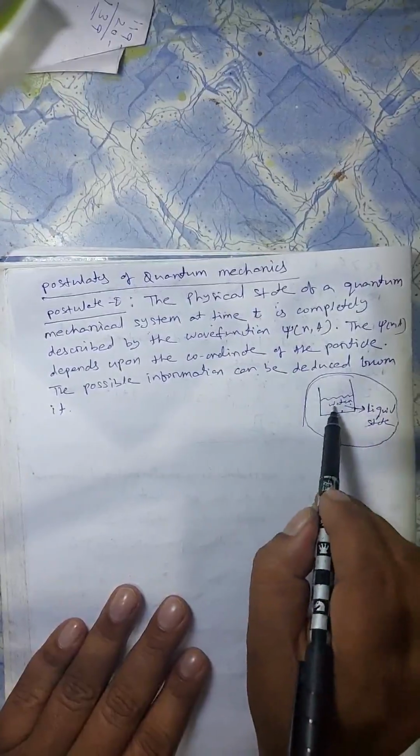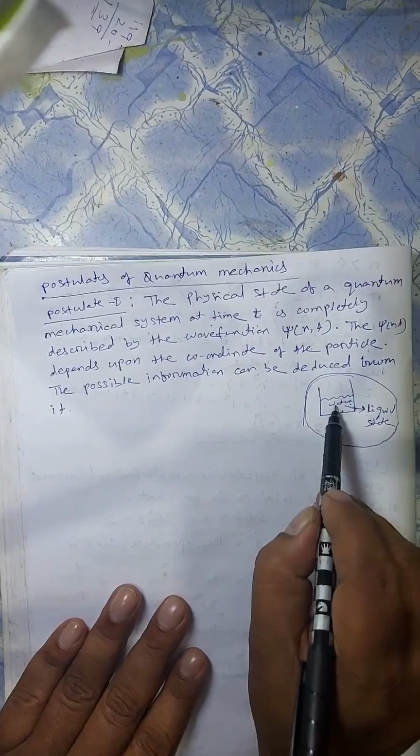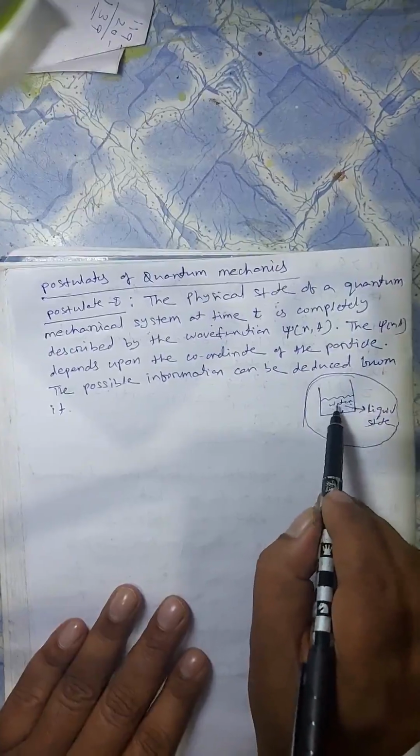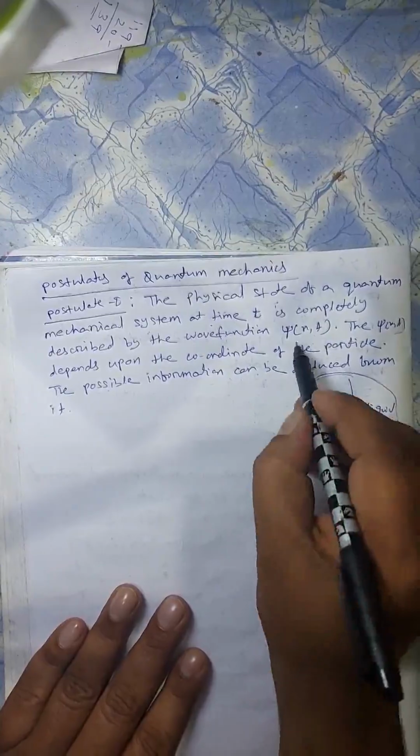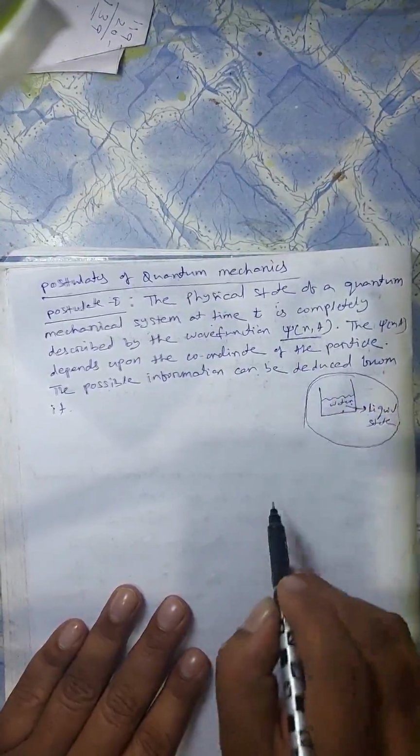So whatever be the physical state of the solid, liquid or gas, whatever the state of the system is, it is completely described by this wave function psi(x,t).